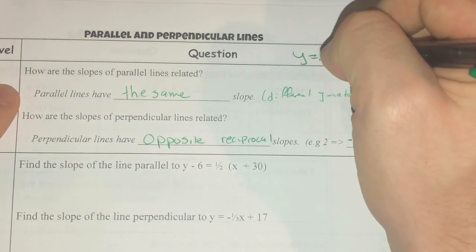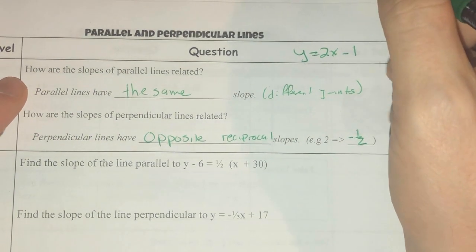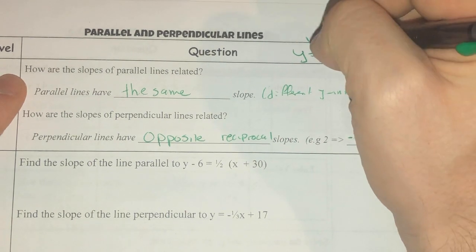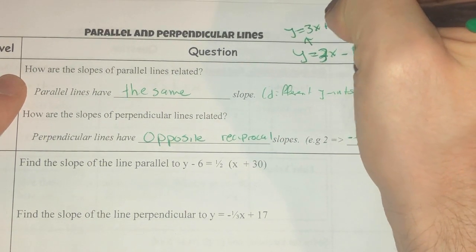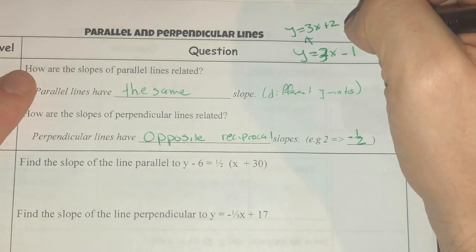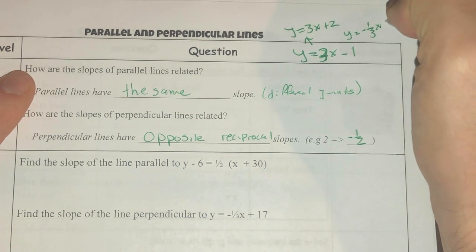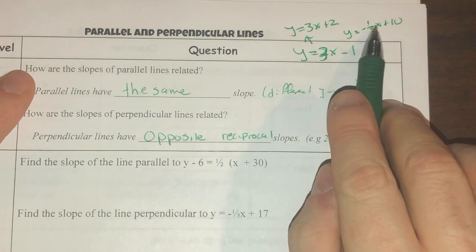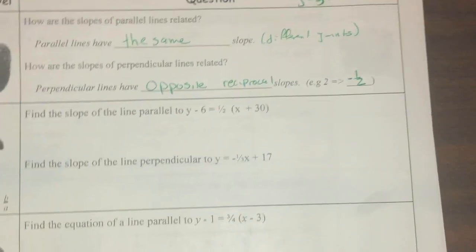y equals 2x minus 1. Okay? How about y equals 3x minus 1? Here's a parallel line, y equals 3x plus 2. Same slope, different y-intercepts. Perpendicular, y equals -1/3 x plus 10. Opposite, from positive to negative. Reciprocal, flip it around. Okay, that's going to be perpendicular.